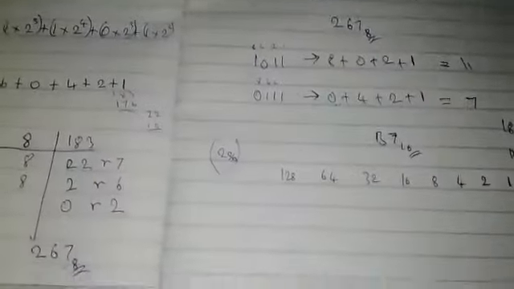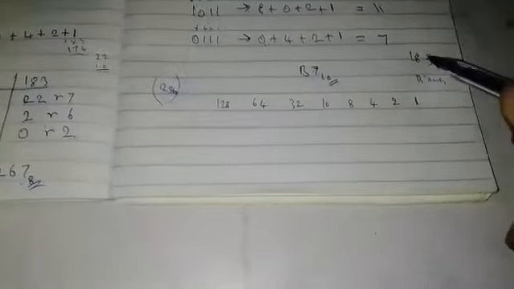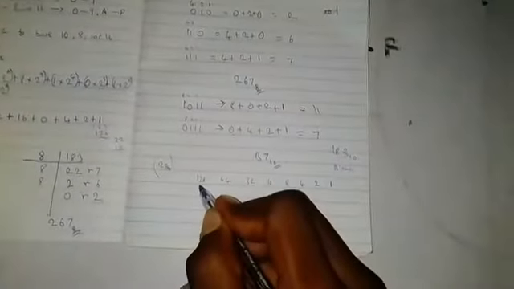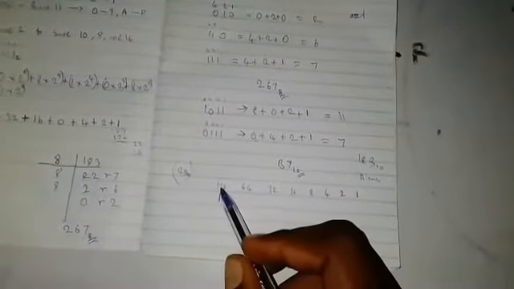So let's continue. You can find 128 in 183, or should I say 183 can be divided by 128, because it is smaller, even though it will give a remainder. So what we are going to do, we are going to put a 1 here, signifying that 183 contains 128.